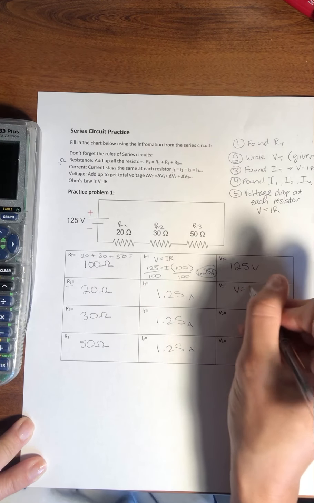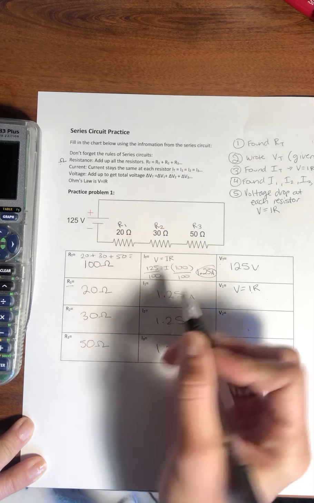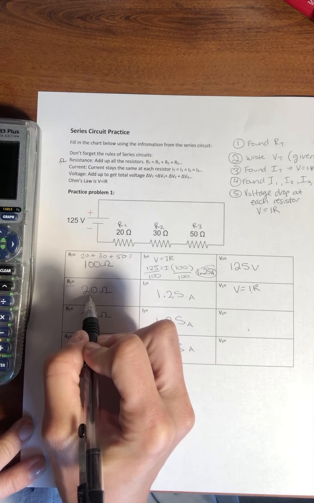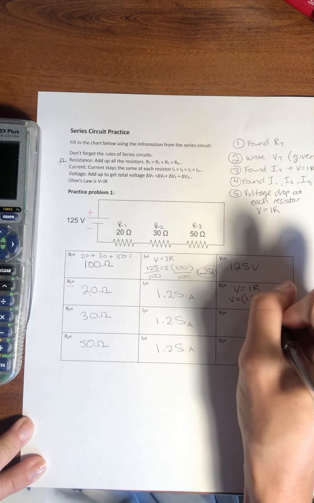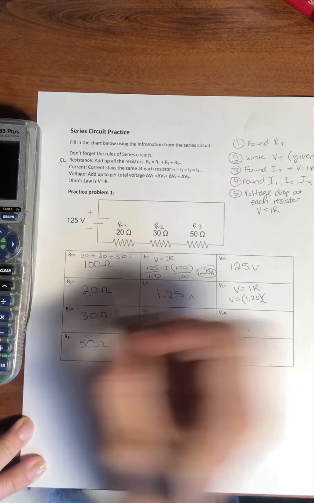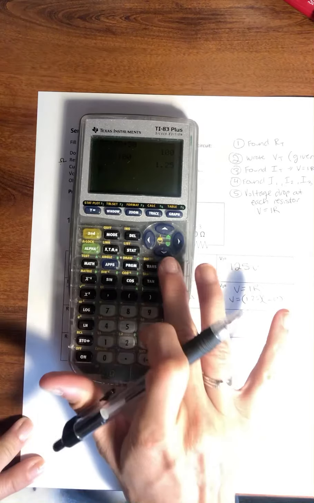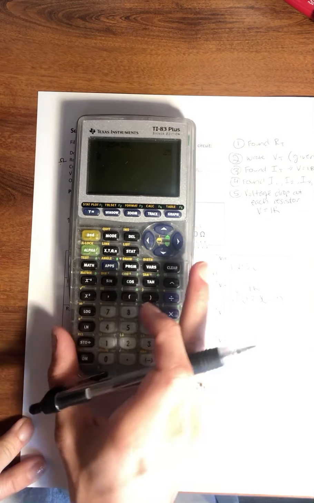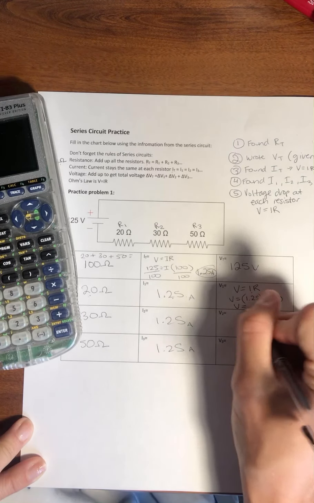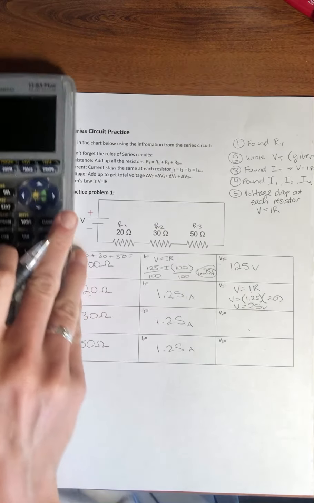So I'm going to use the I from this row and the resistance from this row as well. So V equals 1.25 times 20. 1.25 times 20 is 25. So the voltage drop at resistor 1 is 25 volts.